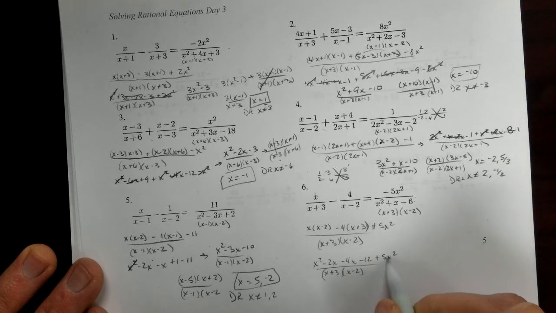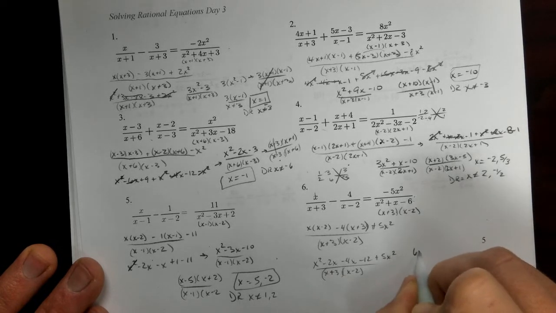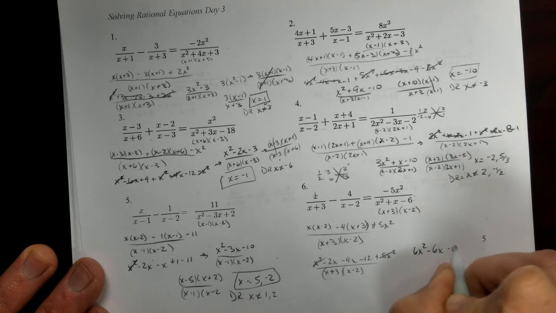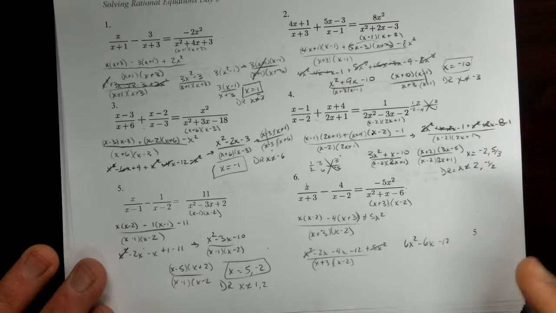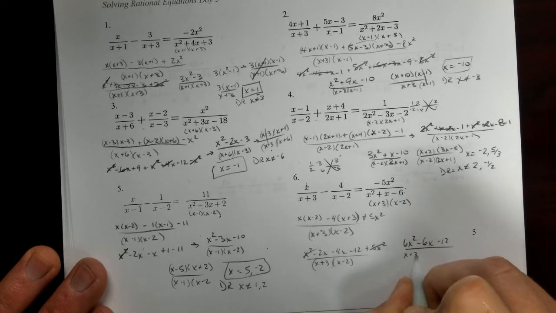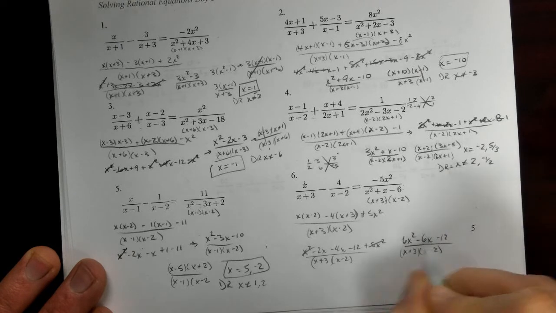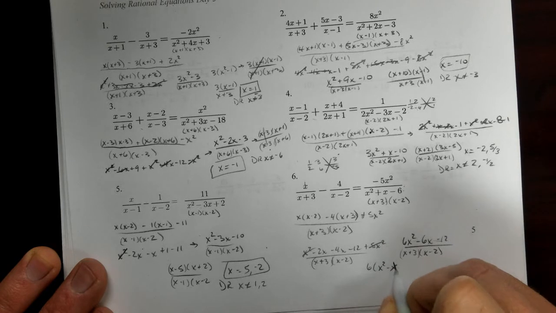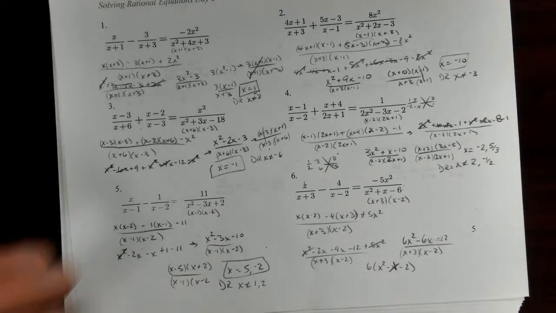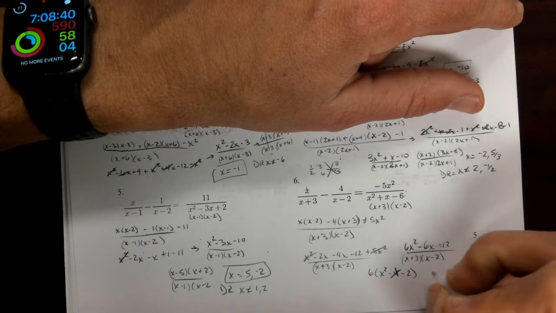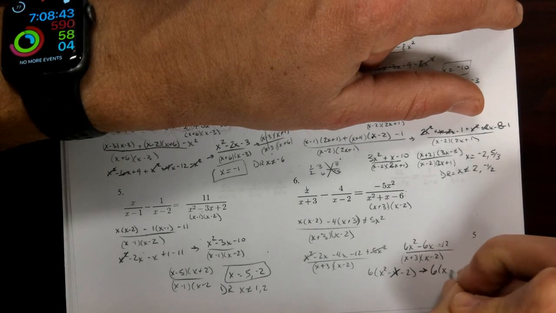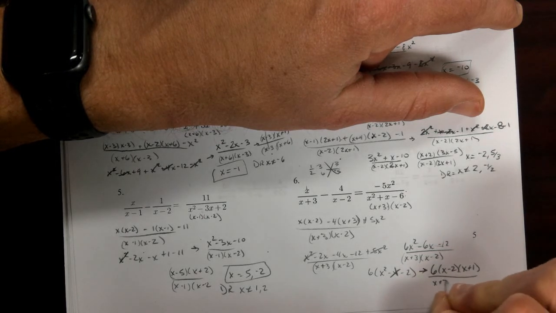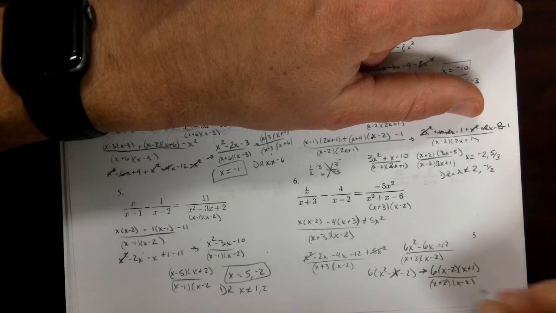Combine like terms here. So we've got 5x squared and x squared, which is going to give me 6x squared. It's going to give me a negative 6x and negative 12. And that's over my denominator of x plus 3, x minus 2. We can factor out a GCF of 6, so it's going to become x squared minus x minus 2. Alright, so now that can factor again. So it's going to become 6 times x minus 2, x plus 1, over x plus 3, x minus 2.